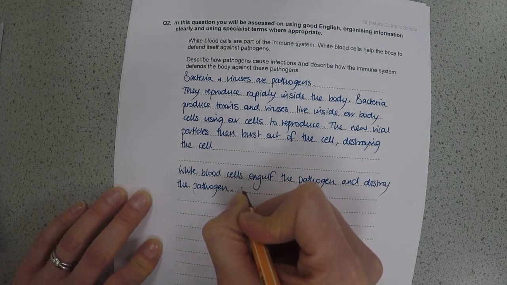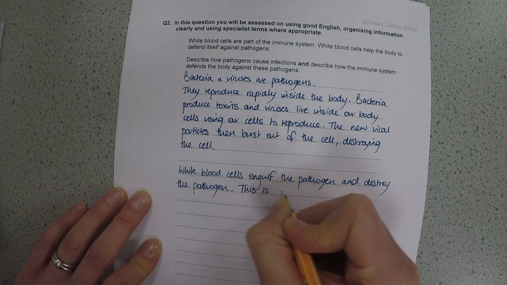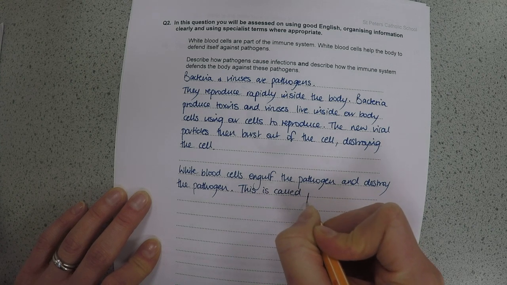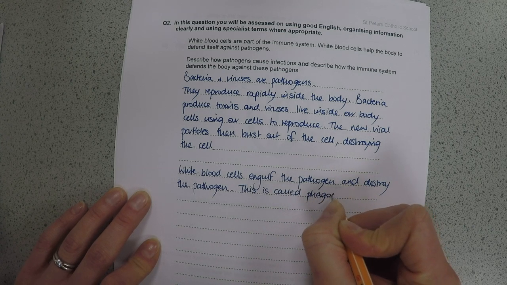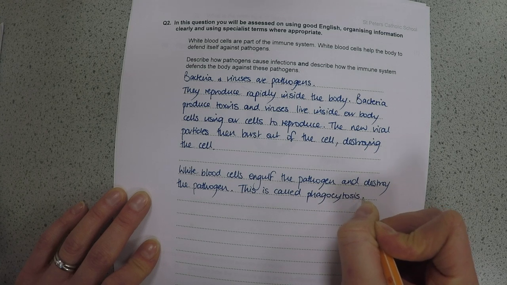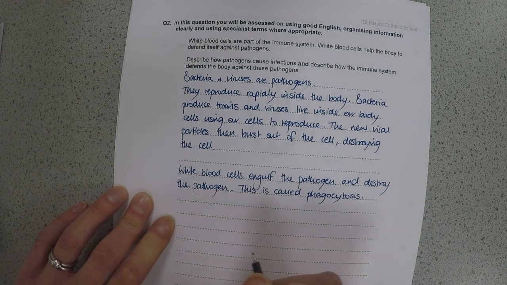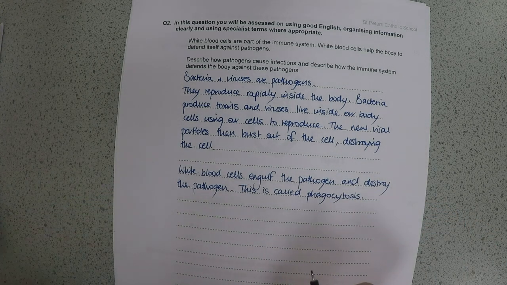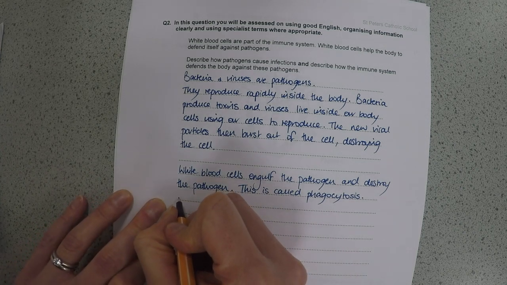That's called phagocytosis. The second way in which white blood cells can destroy pathogens is that they can produce antibodies.